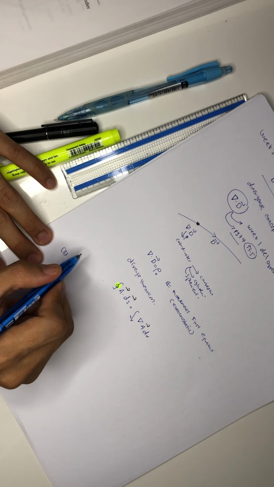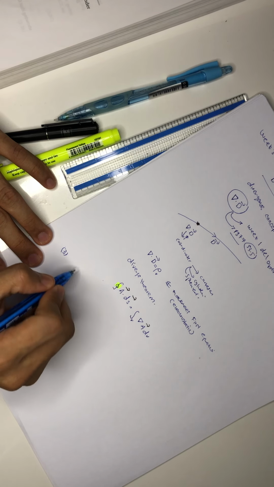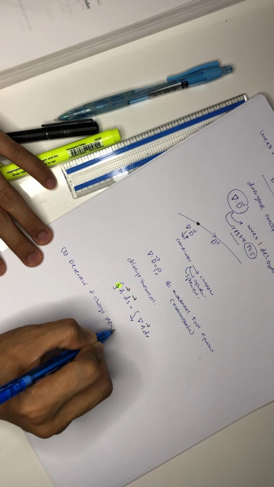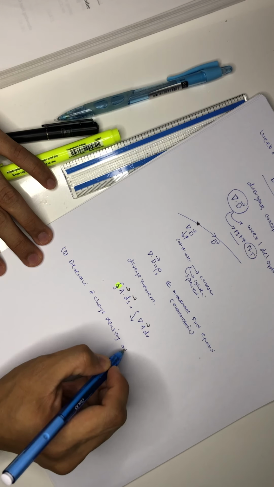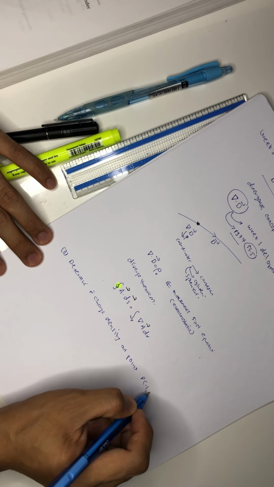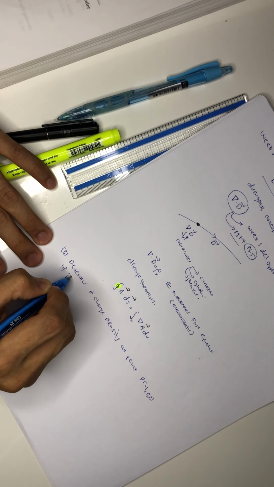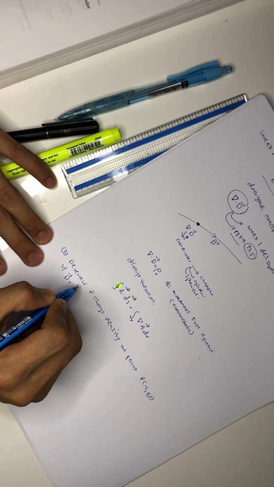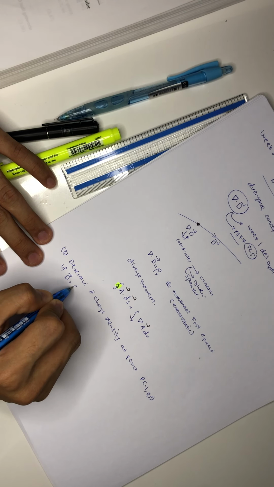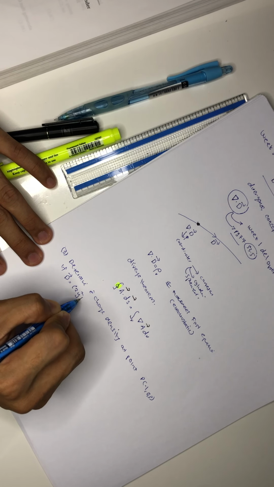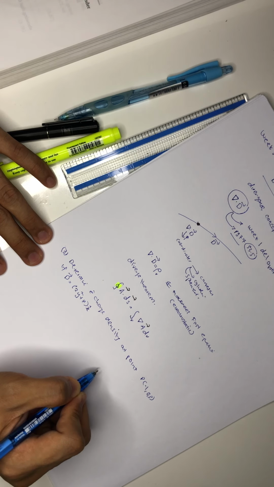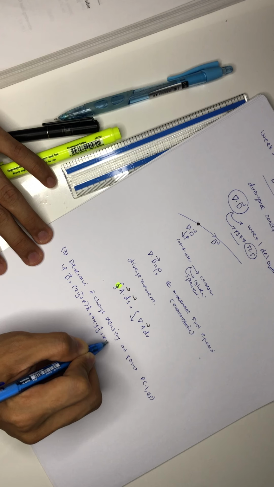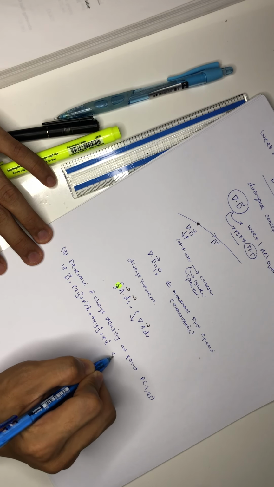So determine the charge density at point P (-1, 0, 3) if the electric flux density is equivalent to (y squared plus z) unit vector x, plus 4xy unit vector y, plus xz unit vector z, coulomb per meter square.